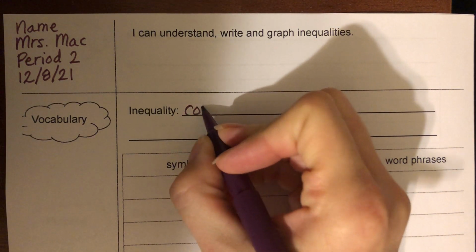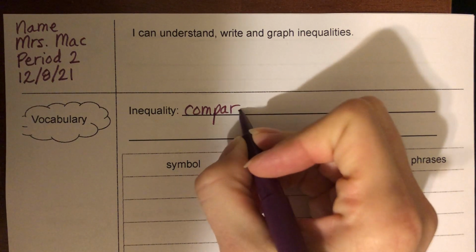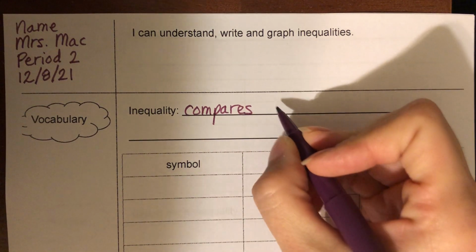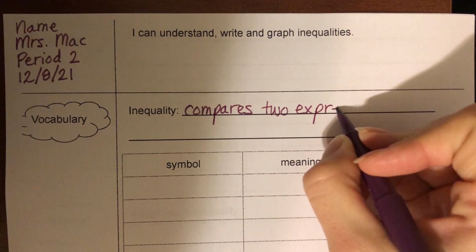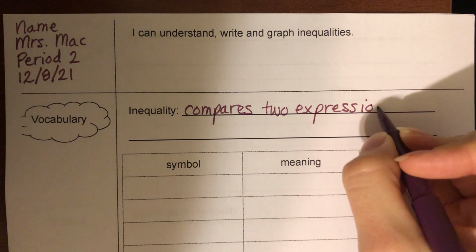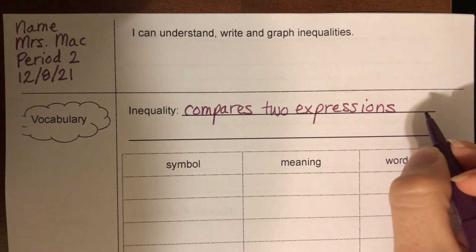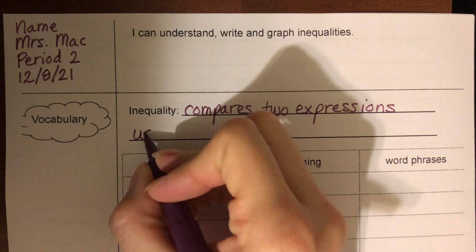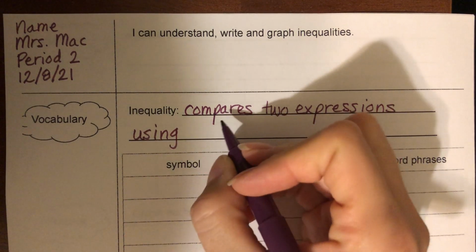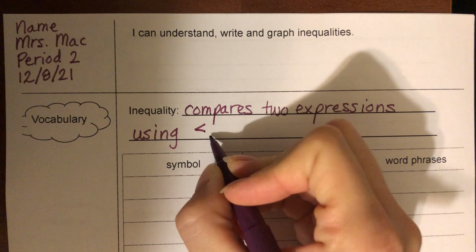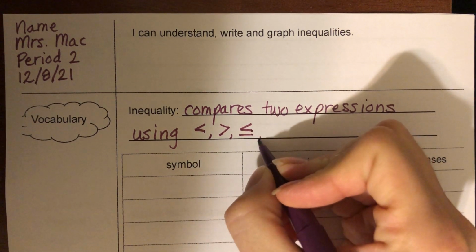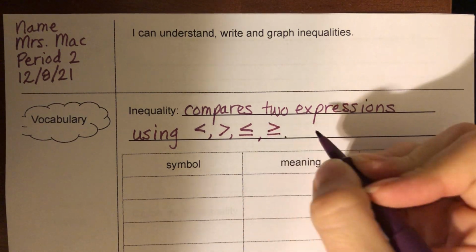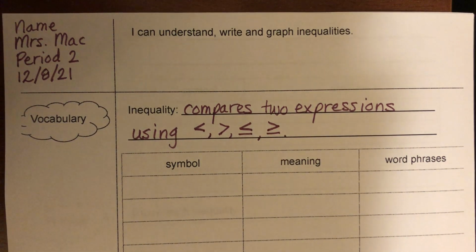Inequality compares two expressions using less than, greater than, less than or equal to, greater than or equal to. Okay, so those are the symbols that we're going to be using to compare those two expressions.